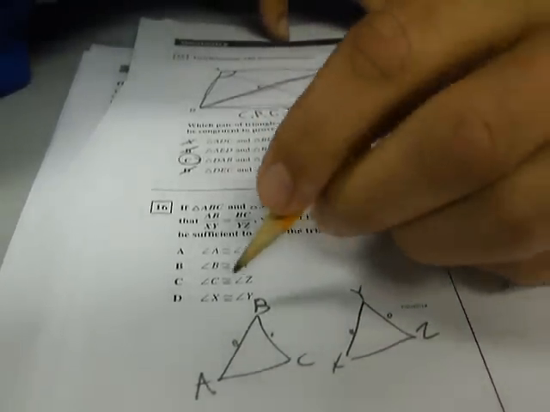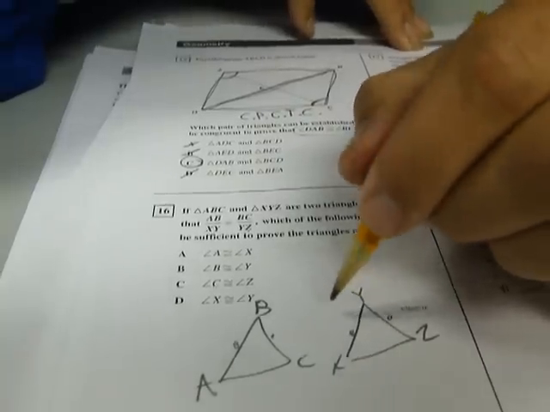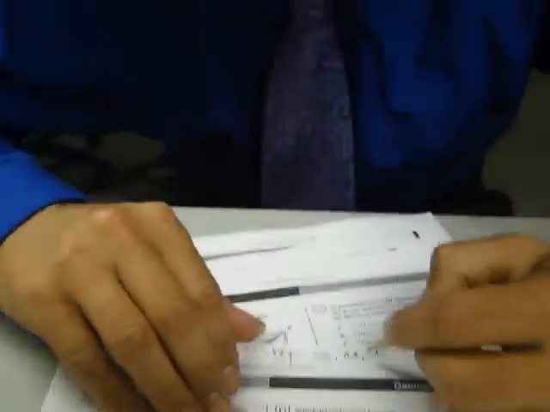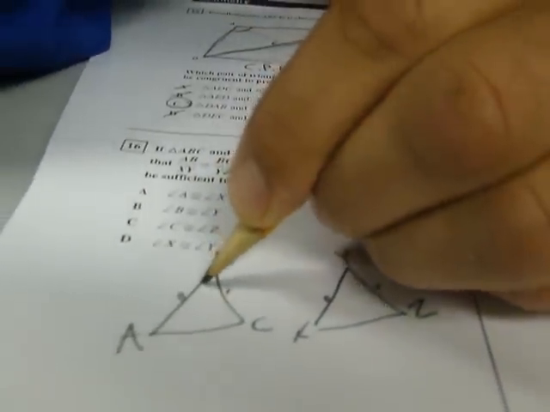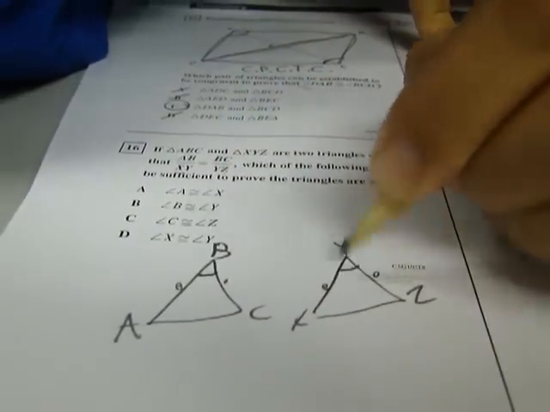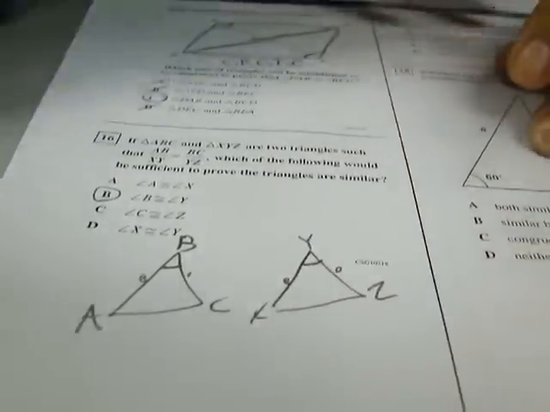We're not saying they're similar or that they're congruent. We're saying that they're proportional. But if we go back to our similarities, if you're given two proportional sides, what you're looking for is an angle. And specifically, we're looking for the angle between them. So if I have this angle congruent to this angle, what I have is side, angle, side similarity. So angle B congruent to angle Y will be our answer.